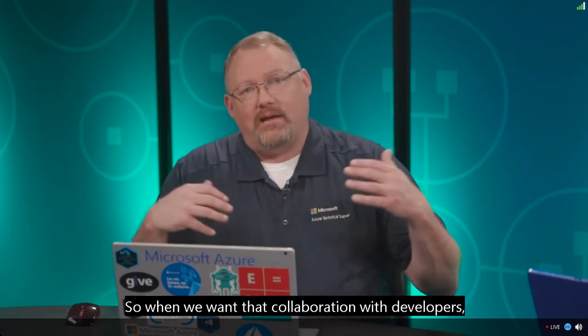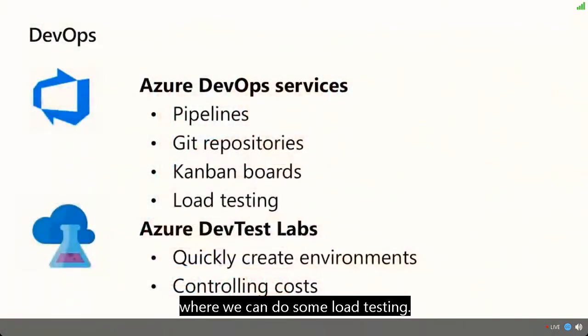So when we want that collaboration with developers, we're going to use the DevOps services, where we can use Kanban boards, Git repositories, and do some load testing. We have some pipeline capabilities here. We can really get a good look at how those developers work together. We're going to use DevOps services.